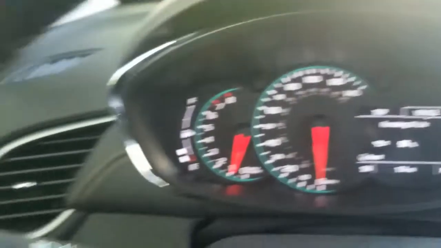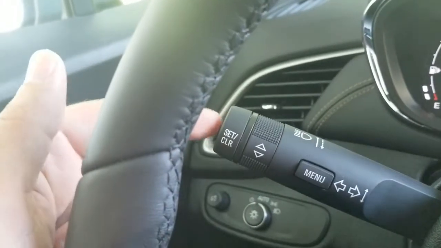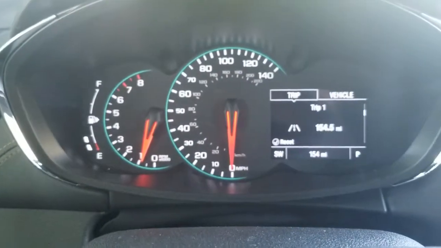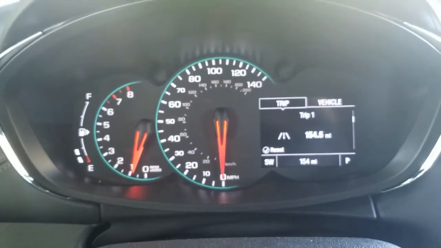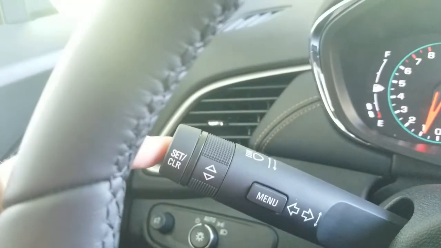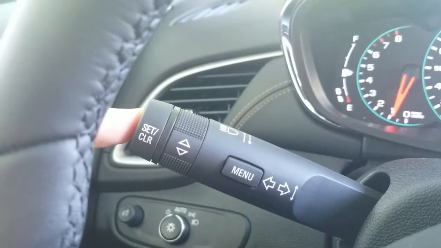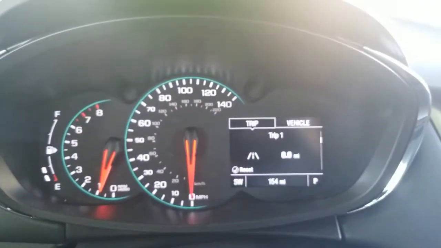Now if we want to make any changes, there's actually a little button on the end of the stick that you'll press. So we'll go back to trip, and just for illustration purposes, we'll go to trip 1, press this button on the end here, hold it for a second, and you'll hear the beep and everything clears out.